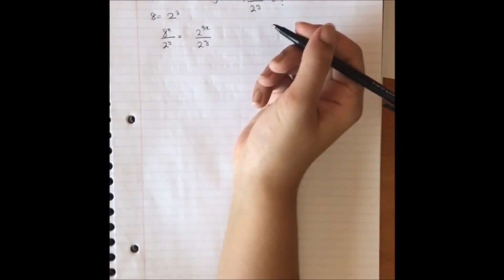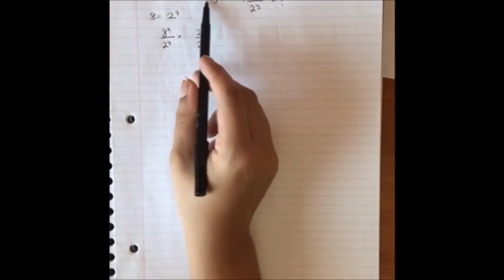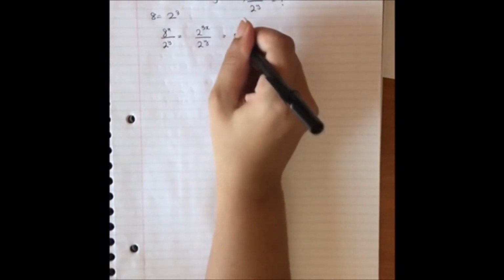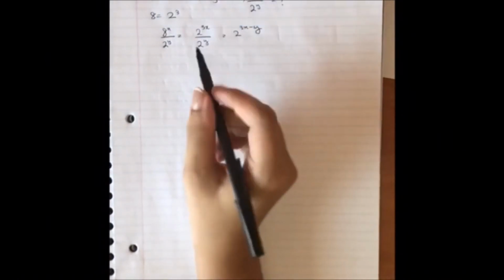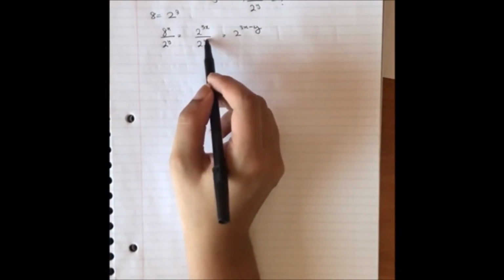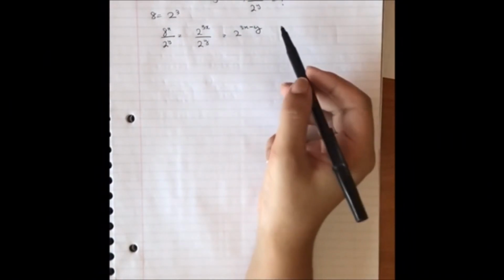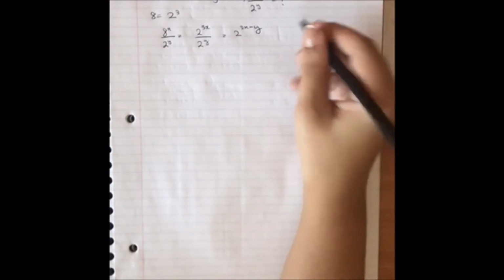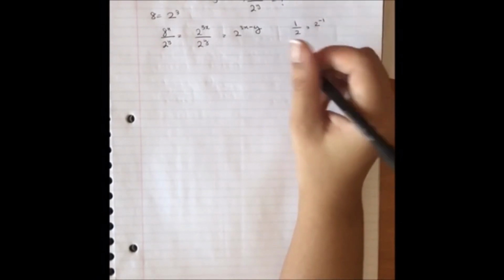And so you can simplify this into 2 to the 3x minus y. Why? Because any exponent that is in the denominator can be moved to the numerator when you add a negative sign in front of it. So, for example, 1 over 2 is equal to 2 to the negative 1 power. And that's applied to this principle here.